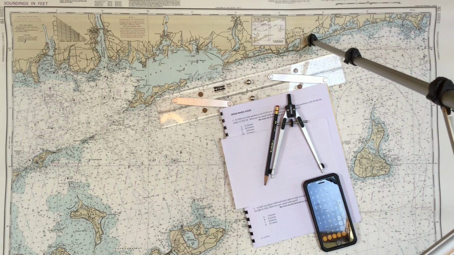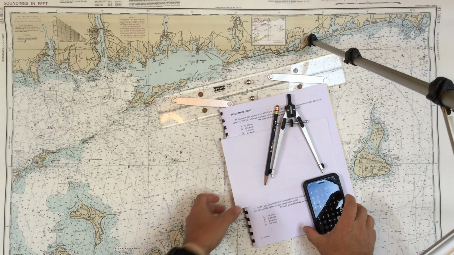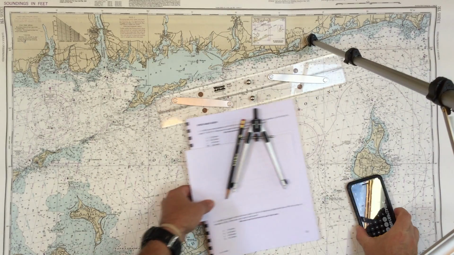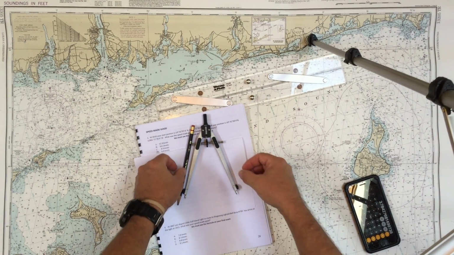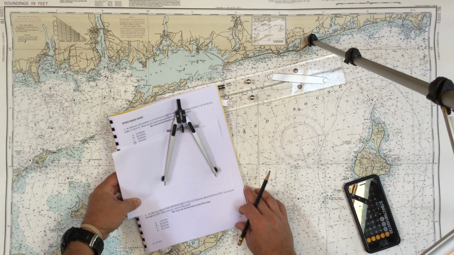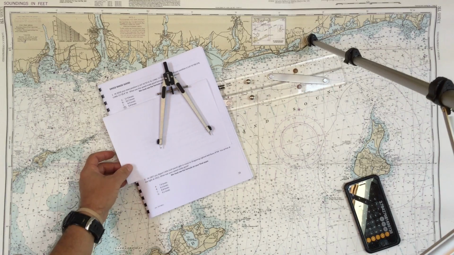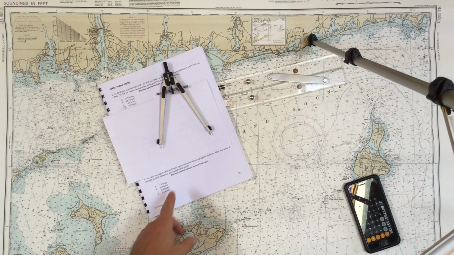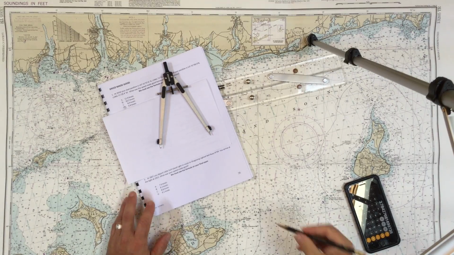Here we go on number 5 on your Speed Made Good problems. This is number 5. So we're looking here and it says at 1807 you depart Little Gull Light and at the Shagwong 7SR you arrive at 1922. What was your speed made good?